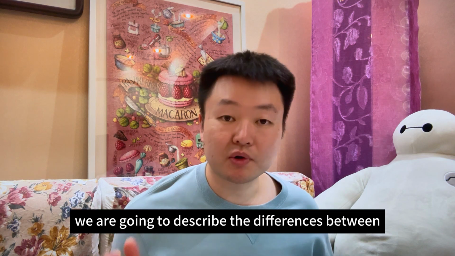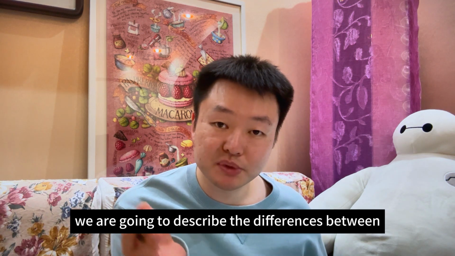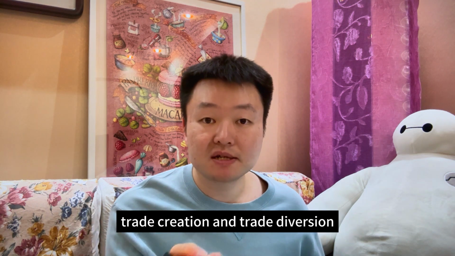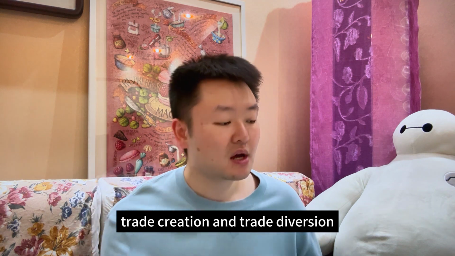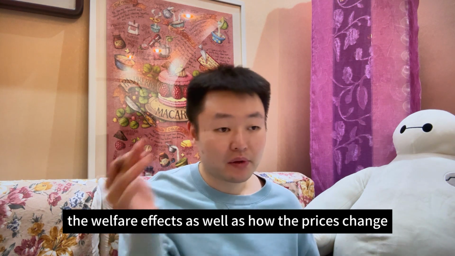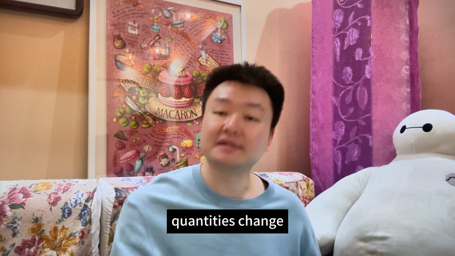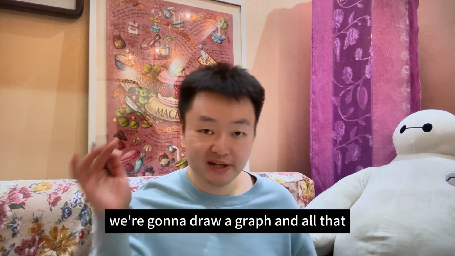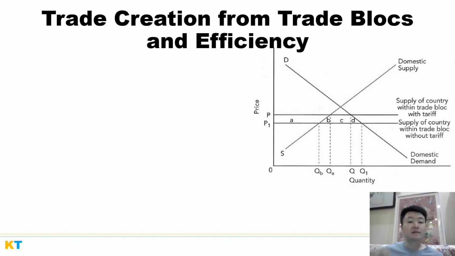So in this video, we're going to describe the differences between trade creation and trade diversion. We're going to look over the welfare effects as well as how the prices change, quantities change, and we're going to draw a graph and all that. So let's get started. So trade creation from trade blocs and efficiency.